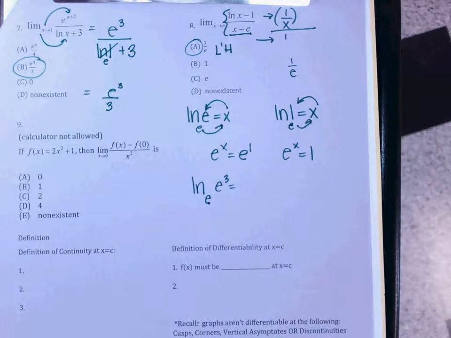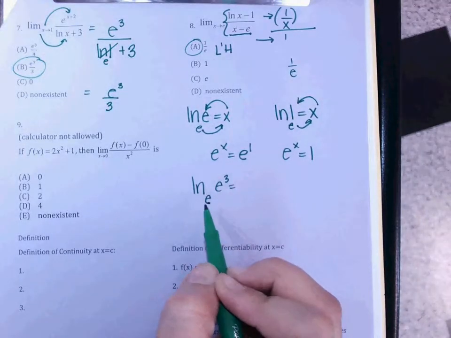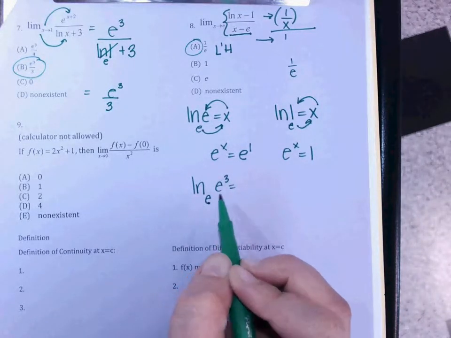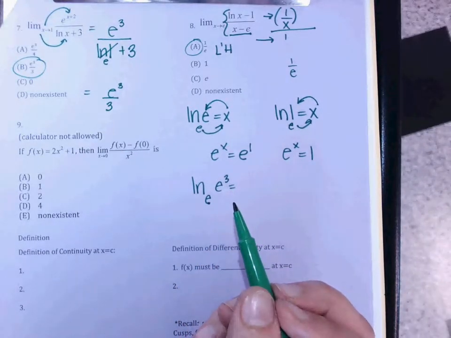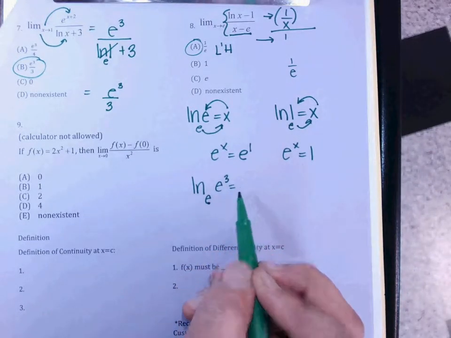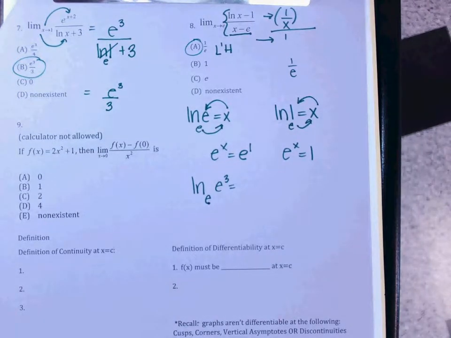What exponent would you put on e to make it an e cubed? 3. Good job, Maddie. Yes, it would be a 3. Wait, what happened to the 1 over x? Why did you get 1 over e? Okay, I plugged in e.